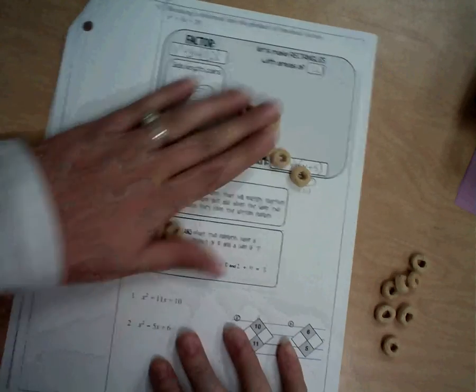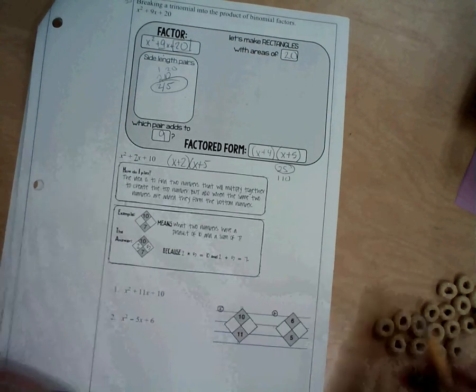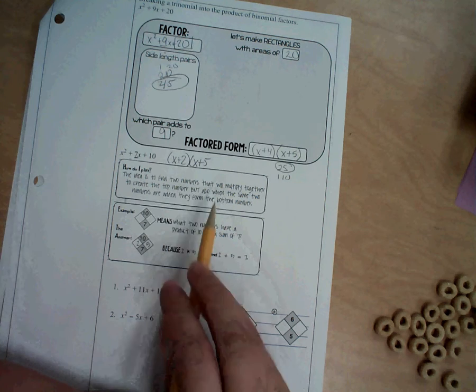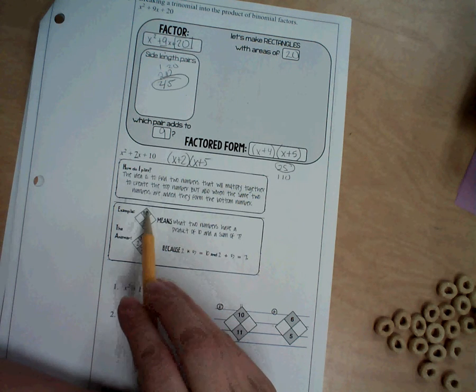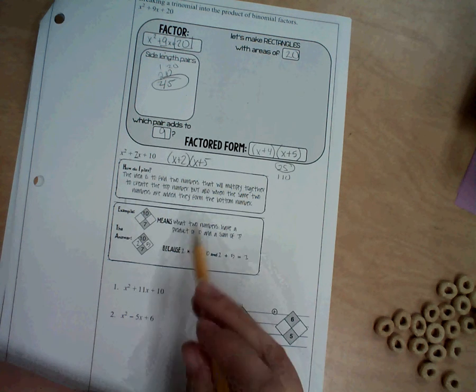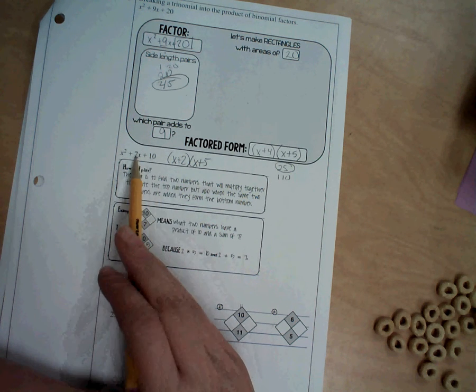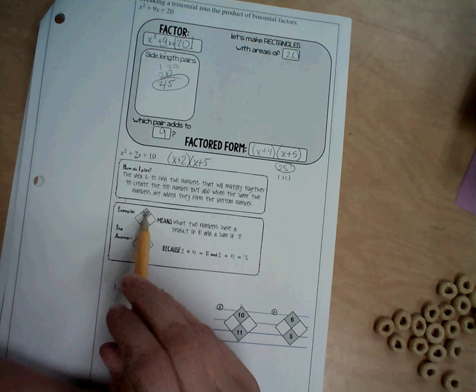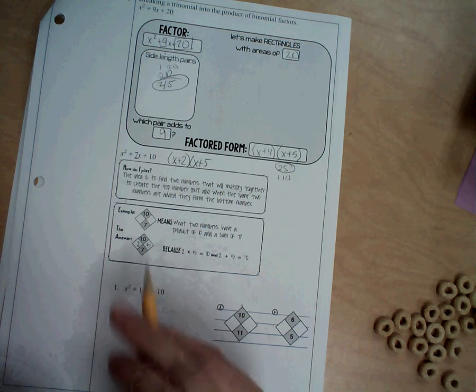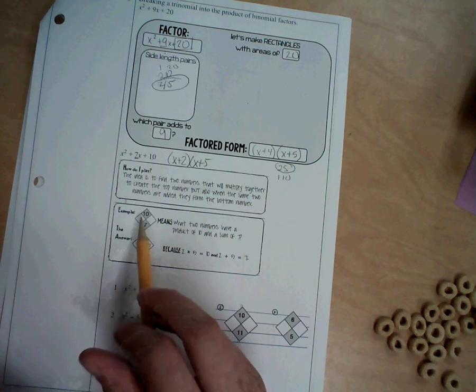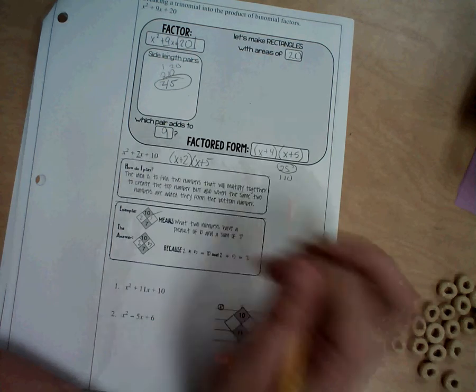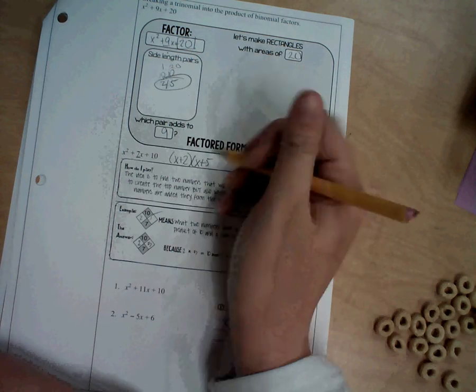Another way of factoring is to find two numbers that will multiply together to give you the top number, and the top number is coming from right here, and add to give us this middle number. So if we think about numbers that multiply to give us 10 and add to give us 7, they are 2 and 5. And so then we have x plus 2, x plus 5.